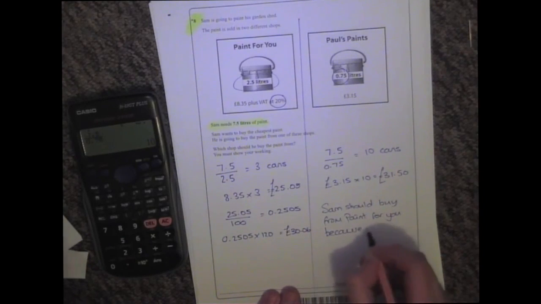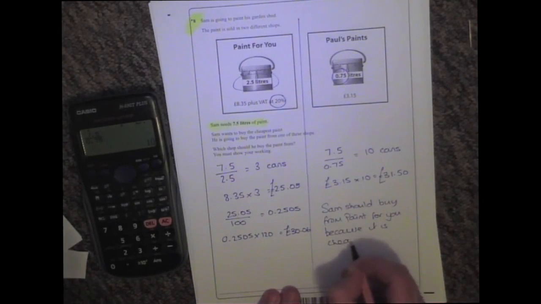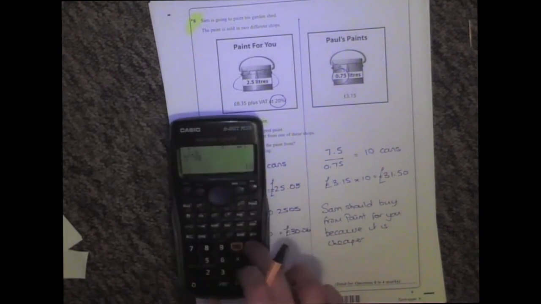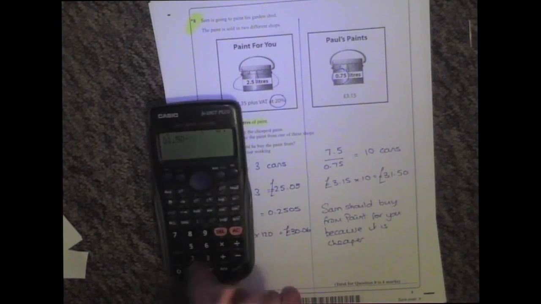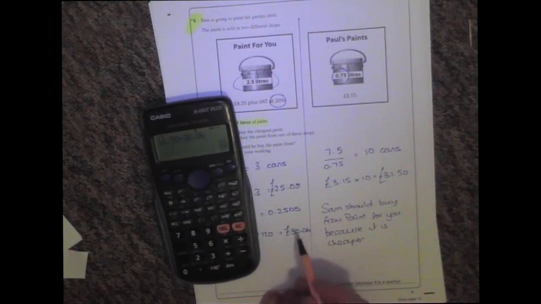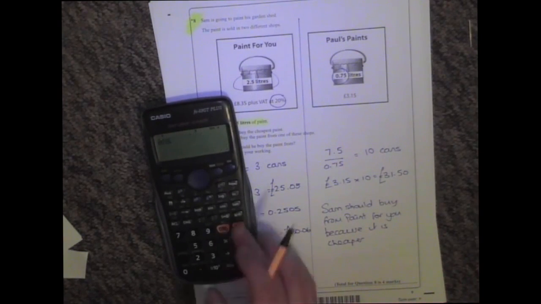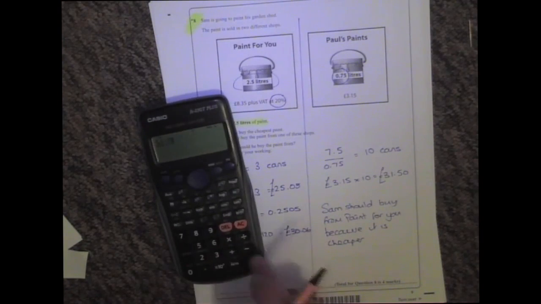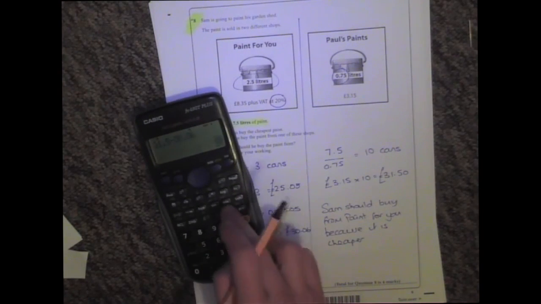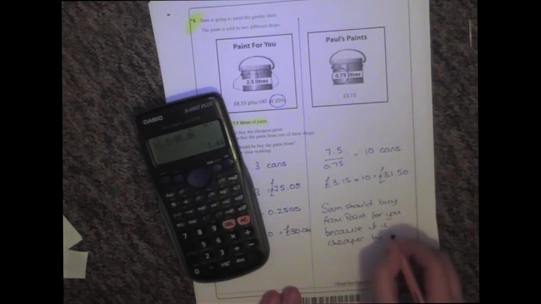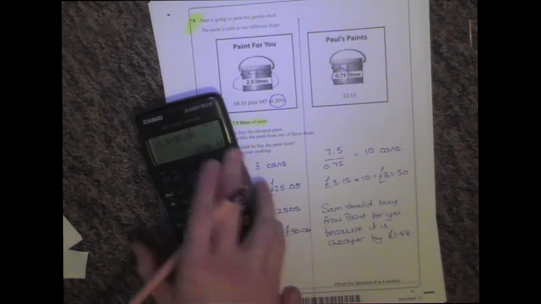because it is cheaper. And to put the icing on the cake, we'll work out exactly how much cheaper it is by doing 31.50 take away £30.06. So 31.50 take away £30.06, which gives me cheaper by £1.44.